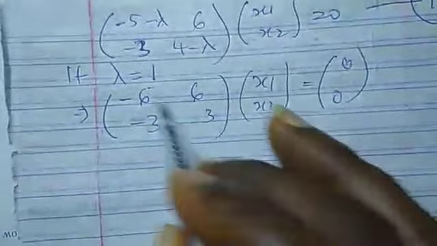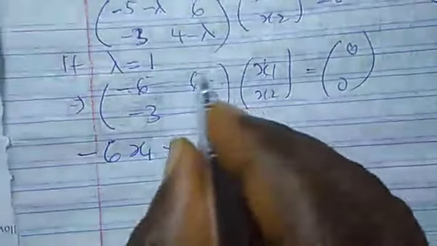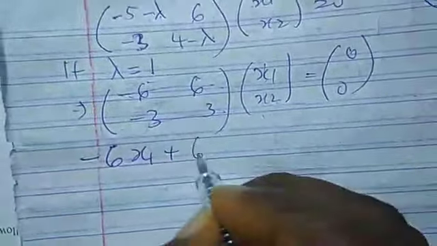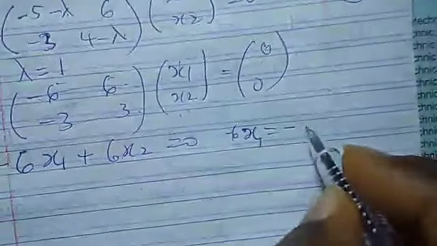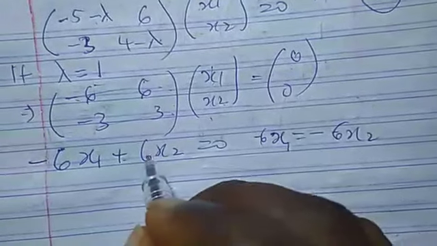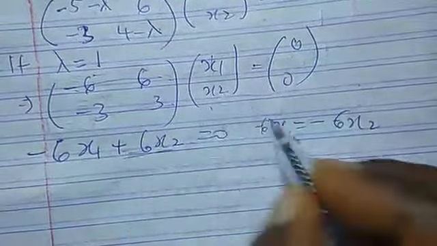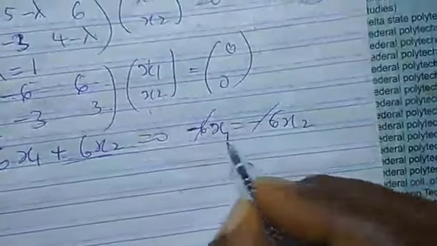The first one will be minus 6 times S1 plus 6 times S2 equal to 0. From this place, you see that minus 6s1 is equal to minus 6s2. If I bring this to the other side, minus 6 cancels minus 6.